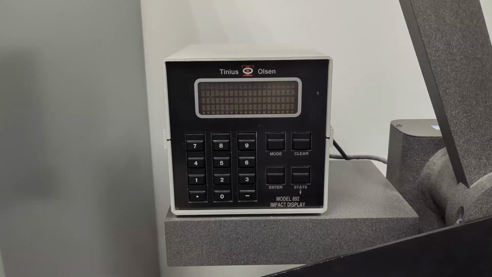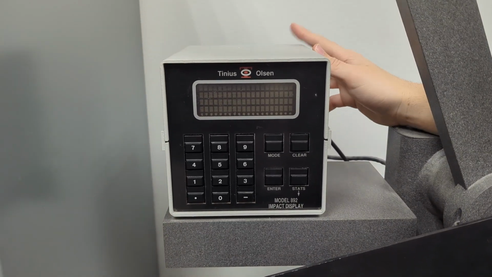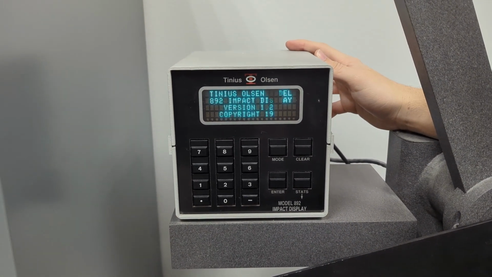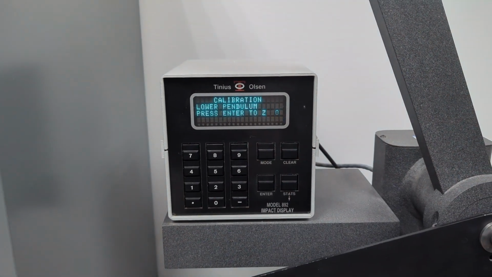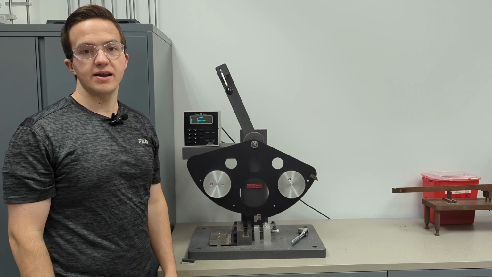Be sure to wear safety glasses during testing. Only the operator should be within 5 feet of the impact tester during operation. Turn on the impact tester by using the switch in the back right of the display. Perform calibration by following the steps on screen. After calibration, you may begin testing.